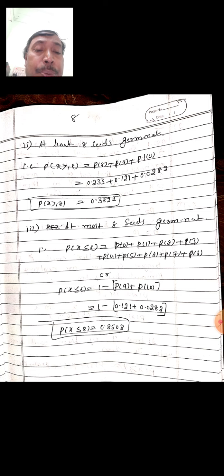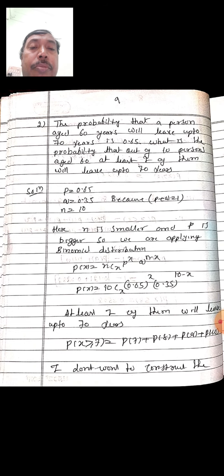From that, you subtract the last two values, p of 9 plus p of 10, and you get the values from 0 to 8. So probability x less than or equal to 8 means 1 minus p of 9 plus p of 10, or you can do the above procedure also. Then take p of 9 and p of 10 from the table, subtract from 1, and you get 0.8508.